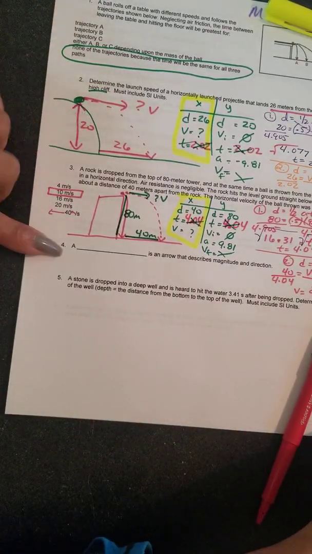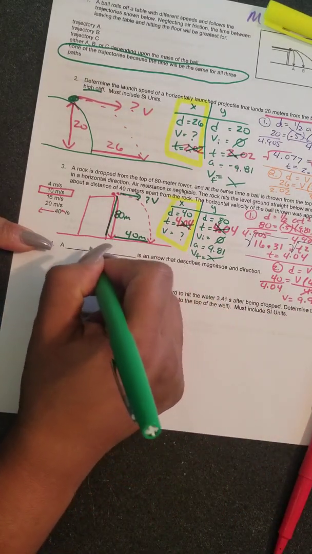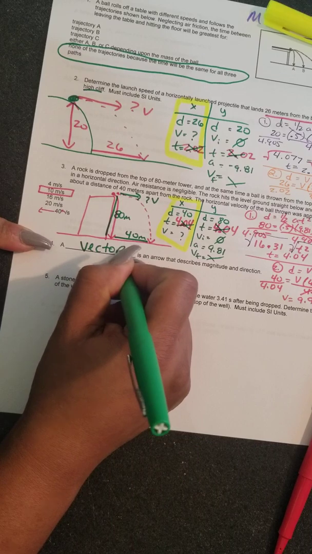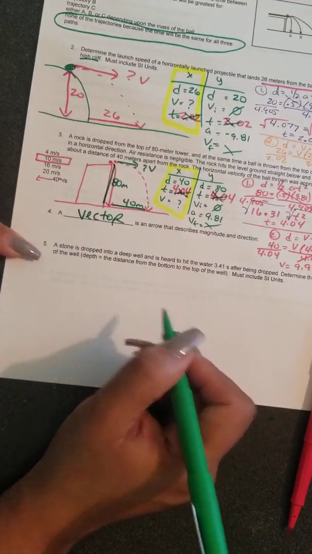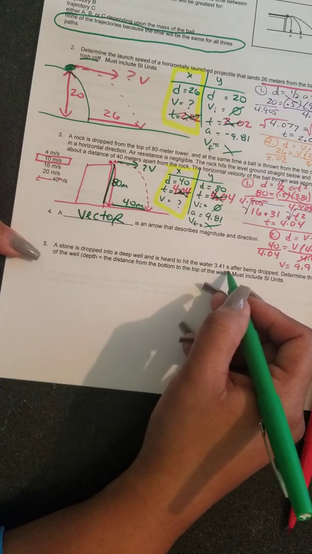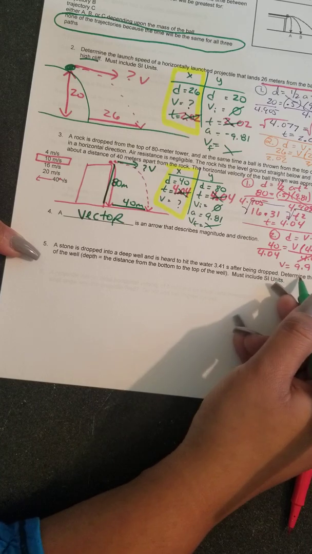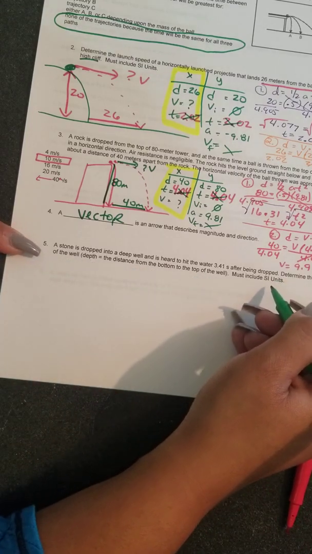All right, next question, number 4. Number 4 says a blank is an arrow that describes magnitude and direction, a vector. Number 5, a stone is dropped into a deep well and is heard to hit the water 3.41 seconds after being dropped. Determine the depth of this well. How deep is it? Must include SI units.